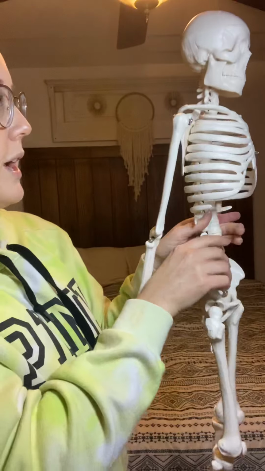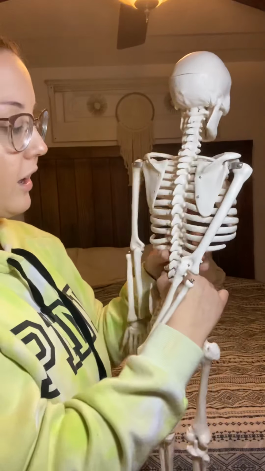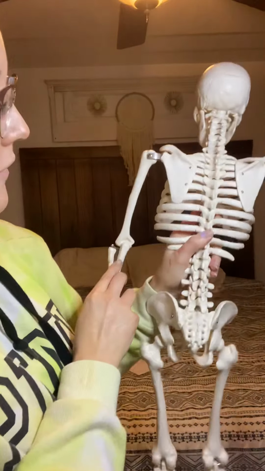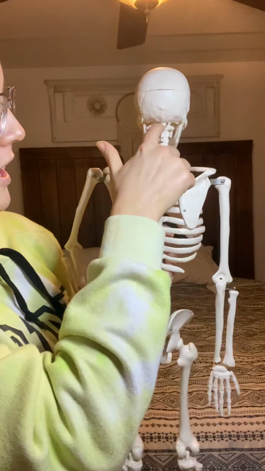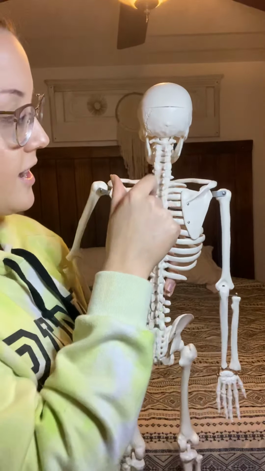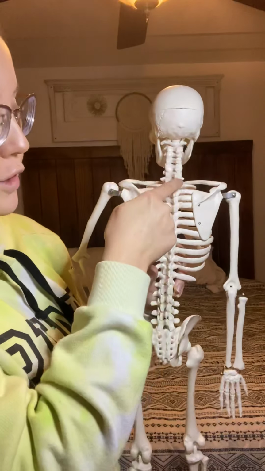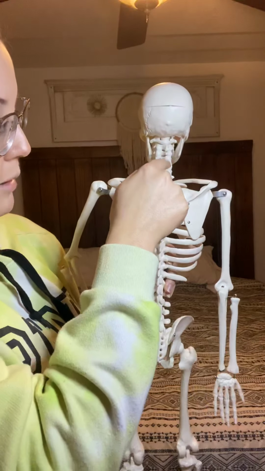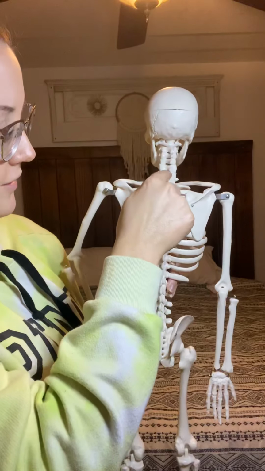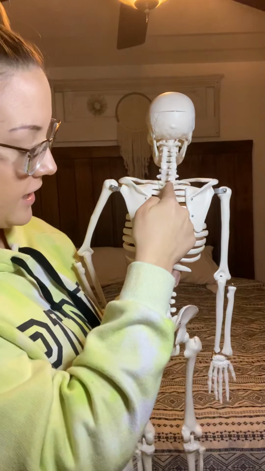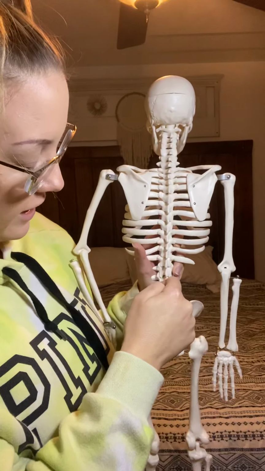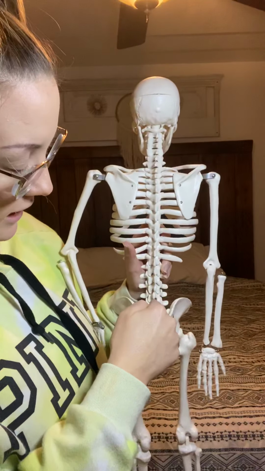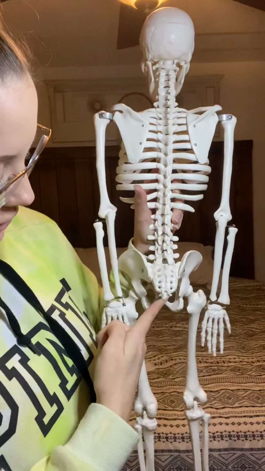Then when we turn around to the vertebrae, or the back, we're going to see the scapula. You're going to have the axis and the atlas. This is going to be your cervical body. I believe it's 7. 1, 2, 3, 4, 5, 6, 7. Then you're going to have your thoracic spine, which is 12. And then you're going to have your lumbar spine, your sacral, and your coccyx.